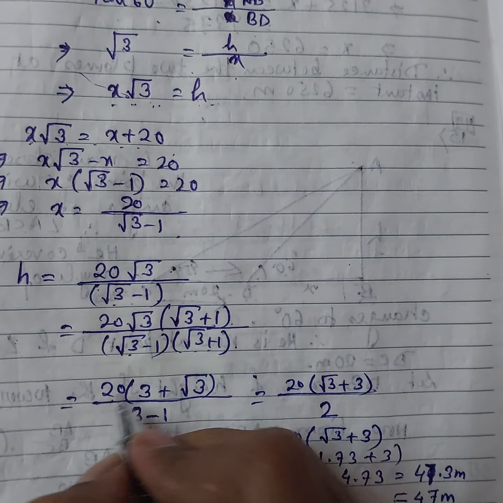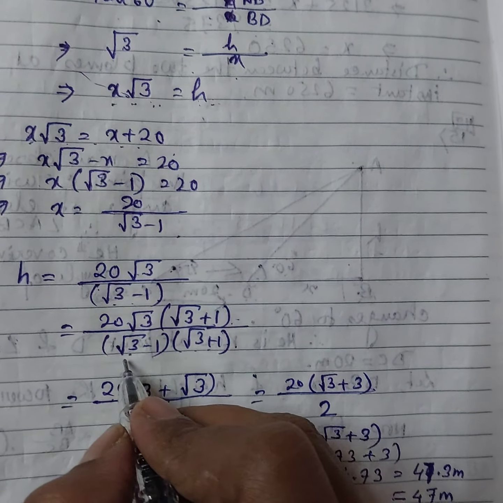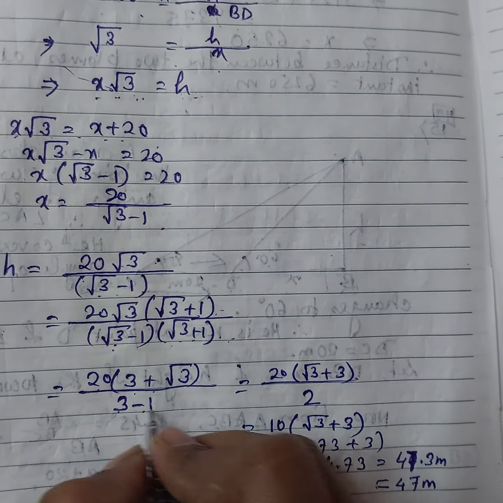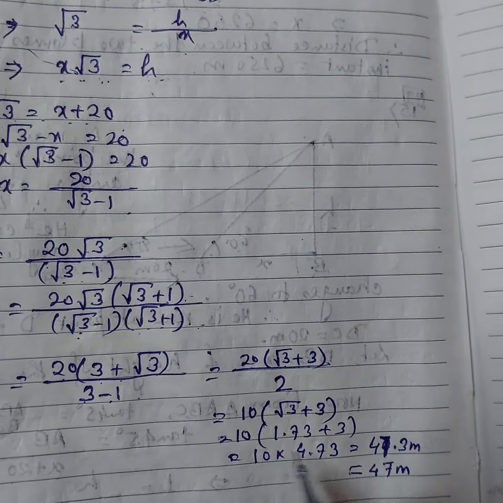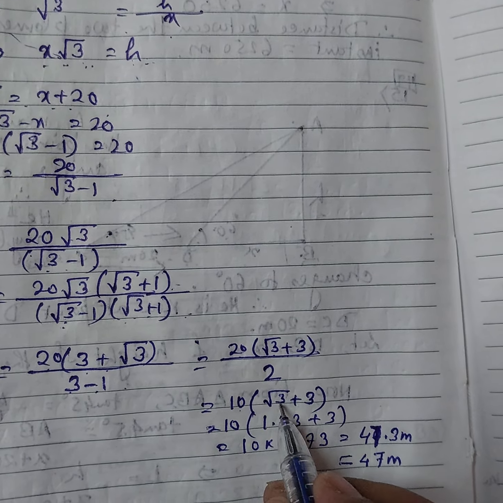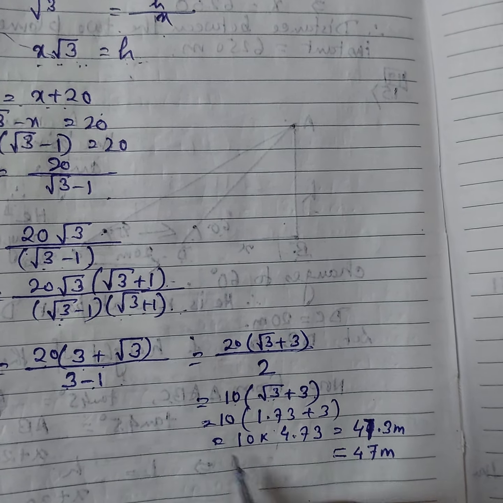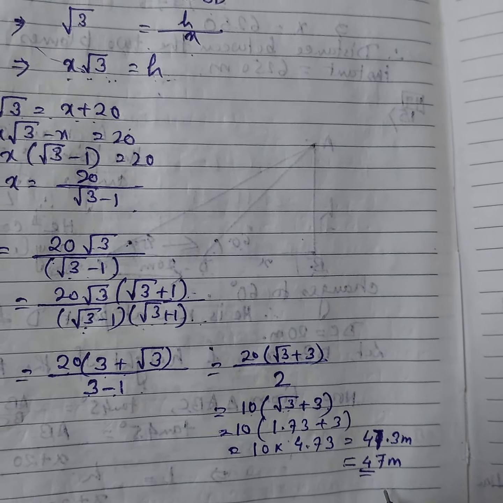So you will get 20 times, multiplying it, 3 plus root 3, and the denominator is a square minus b square. Put the formula: 3 minus 1. So that is equal to 20 into root 3 plus 3 by 2, so it will be 10 times root 3 plus 3. Now put the value of root 3. After calculating, you will get 47 meters. So this is your final answer.